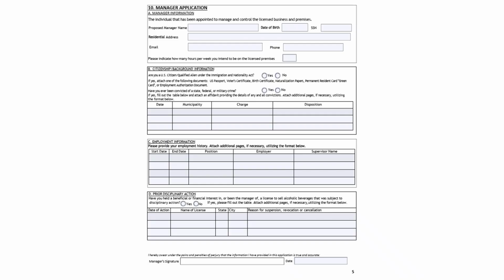Question 10B asks for the proposed manager's citizenship or qualified alien status and criminal record history. Please attach a copy of one of the acceptable documents for proof of citizenship or qualified alien status for the proposed manager of record. This includes a U.S. passport, voter certificate, birth certificate, naturalization papers, permanent resident card, or employment authorization document. If the manager has a criminal history, please fill out the table included and attach any additional pages utilizing the same table format if necessary.